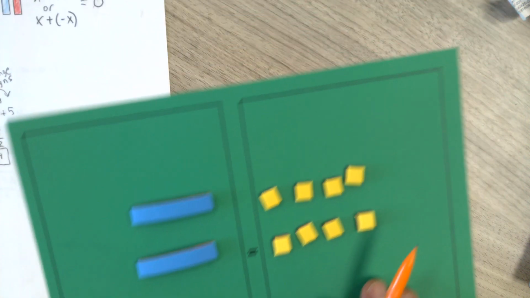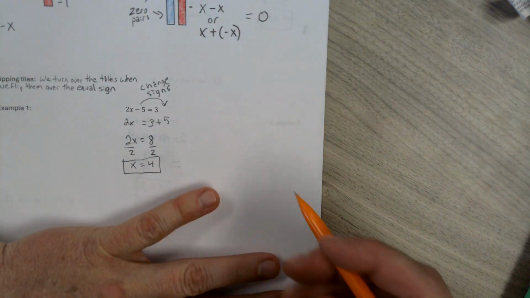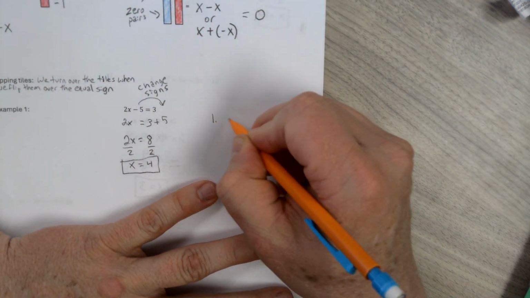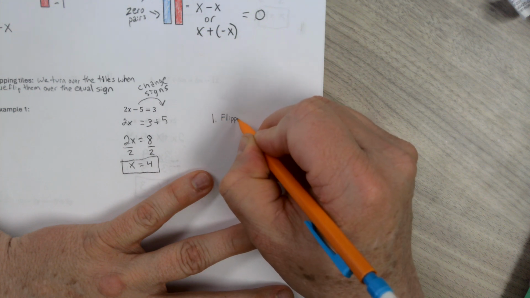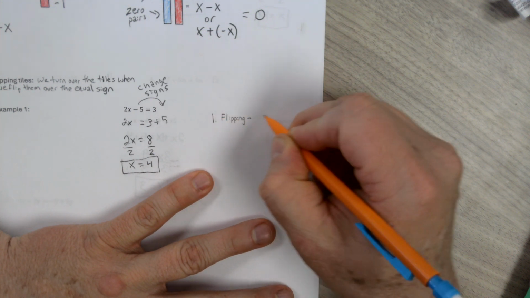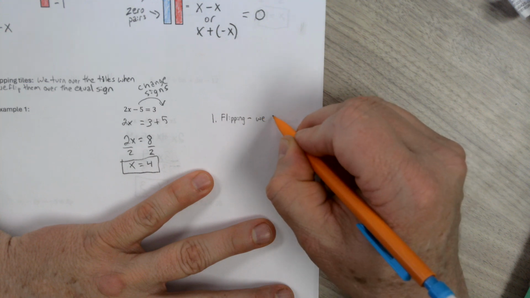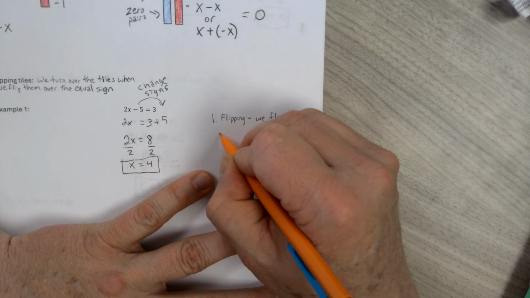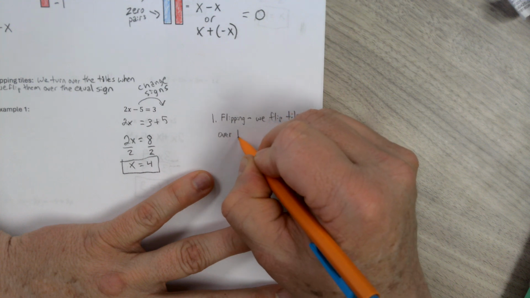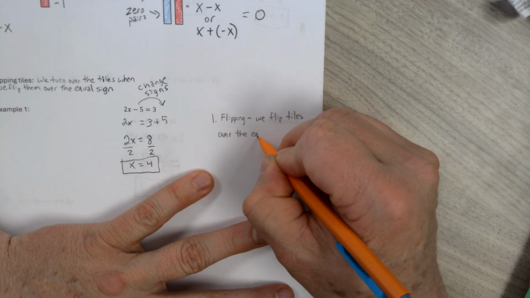So we really did 3 steps here. And let's go ahead and write what those steps are. Step 1, flipping. And then we flip tiles over the equal sign.